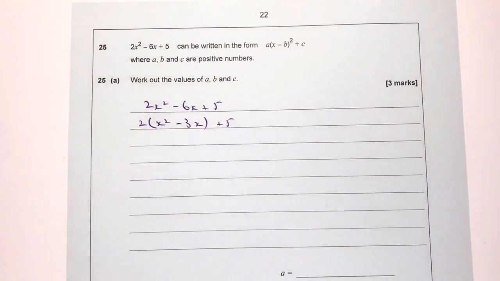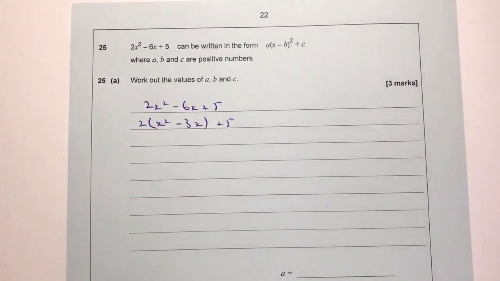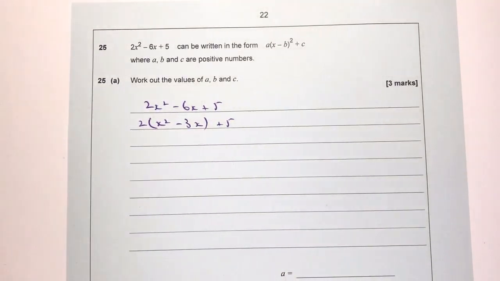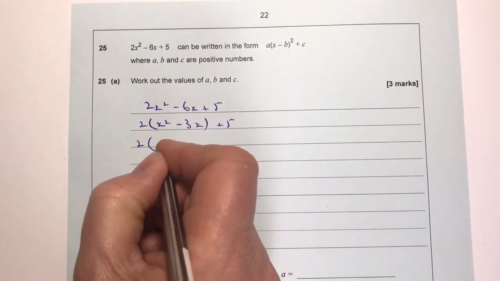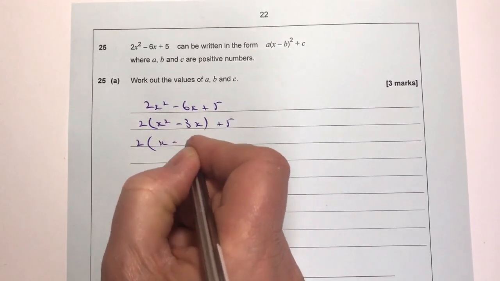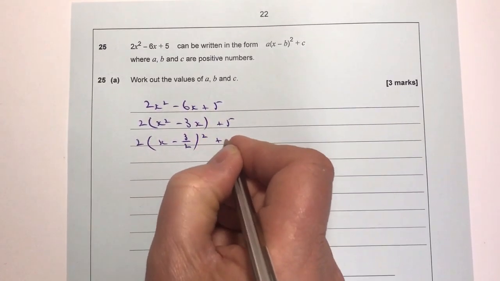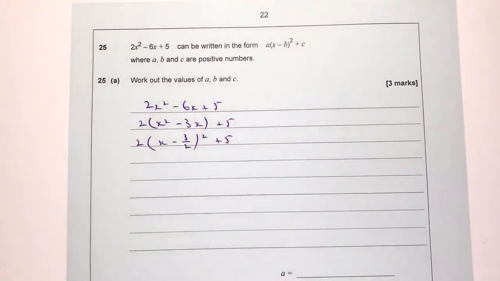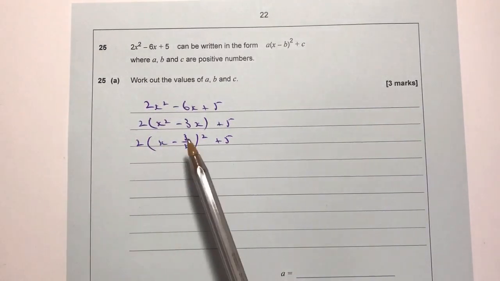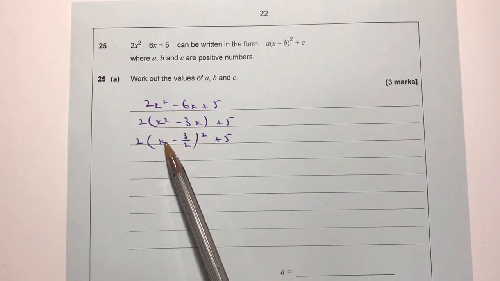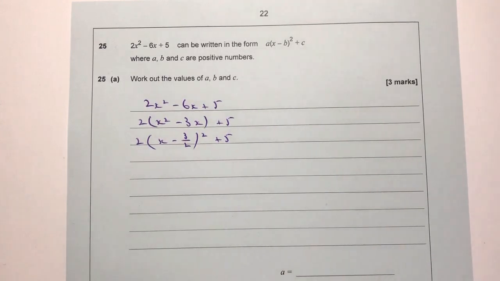Okay, well, let's have a look at that for a moment. So the standard form when you're completing the square is to half this and square it. You'll see what I mean, and do have a look at some of the videos in the playlist on completing the square. Okay, so if I have a look at that, what I've done is I've taken this as x, and then I've halved that, so it's x minus 3 over 2, and then all squared.